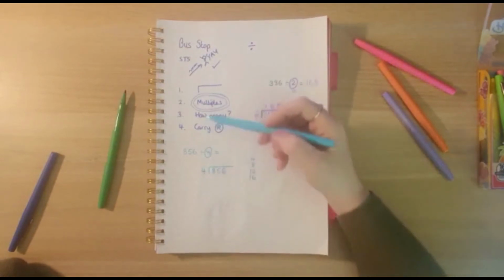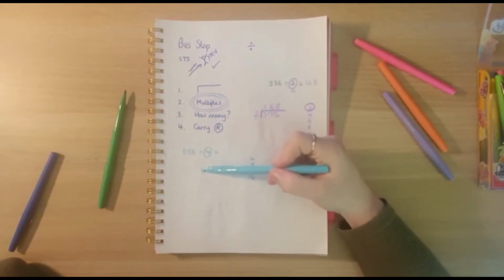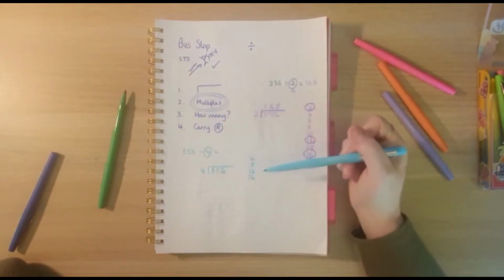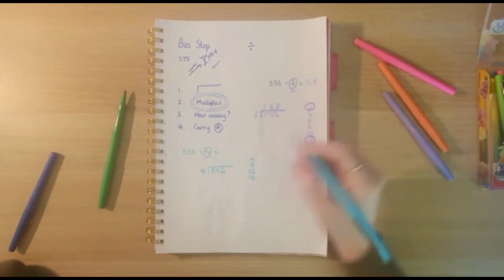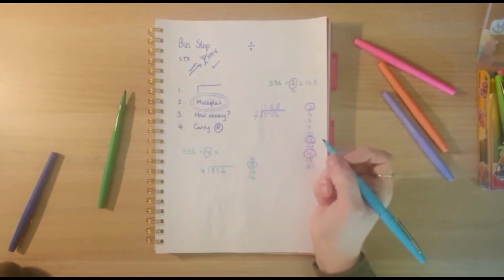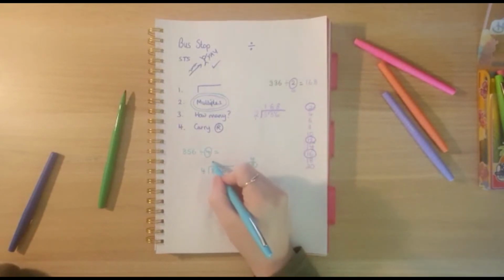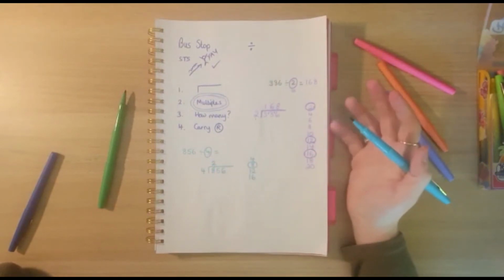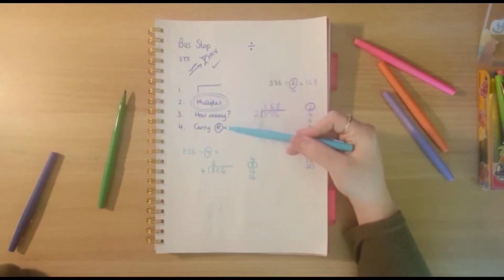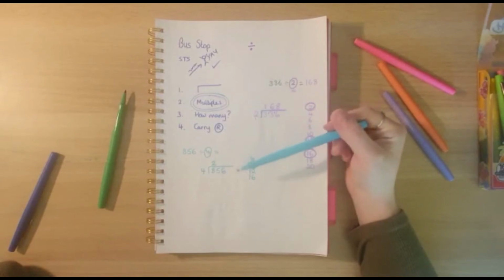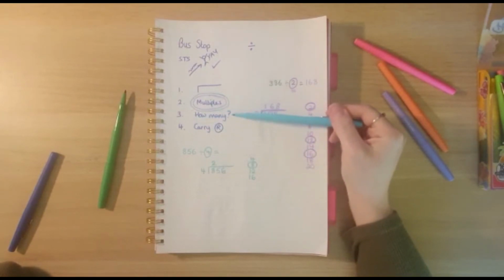So how many times does 4 go into 8? Have I got 8 on my multiples list? I have indeed. So how many groups? 1, 2. Excellent. Did I make 8? I did. So it doesn't matter about step 4. Brilliant. Okay. This time we've got to think of how many for our next number.